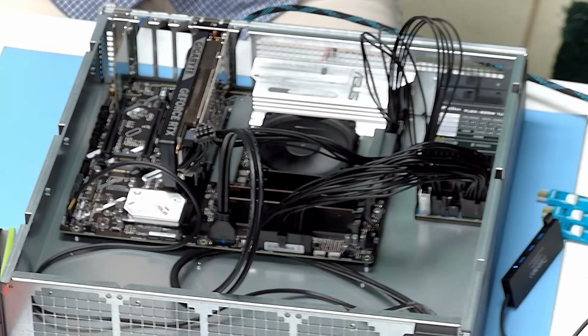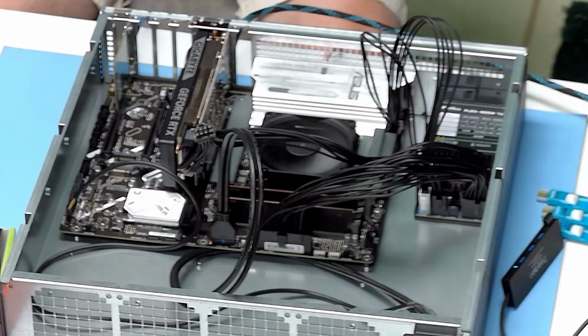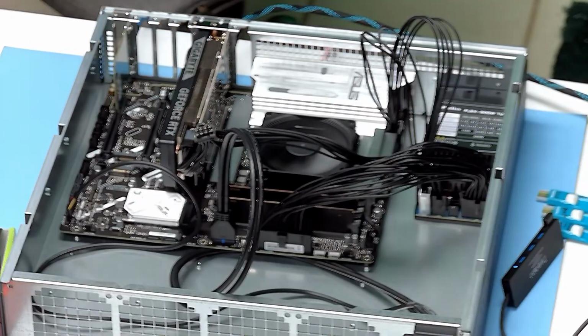So there we go. That's it. It's a cool little guy. What do you think? I think it's neat. I think for the space that it saves in a rack, it's going to be a good solution.